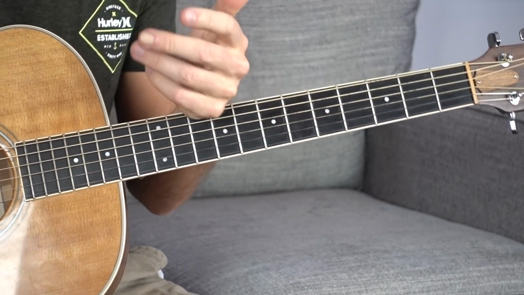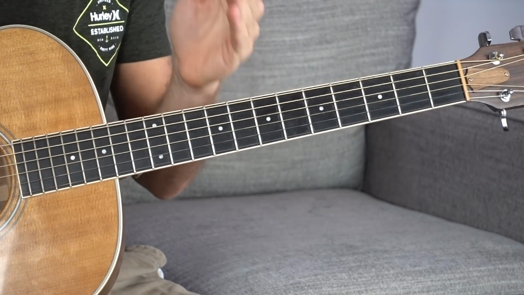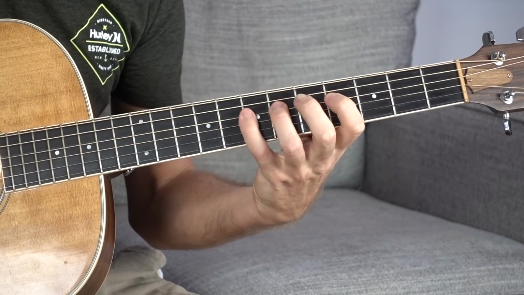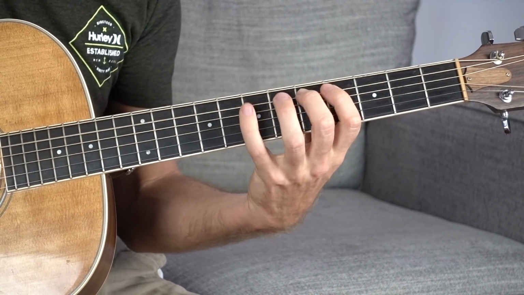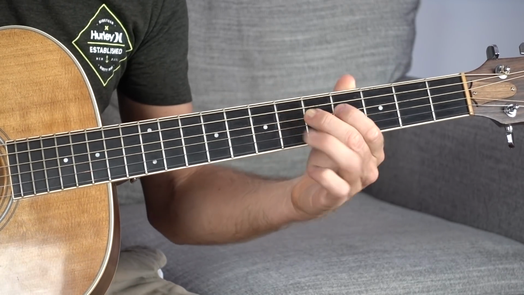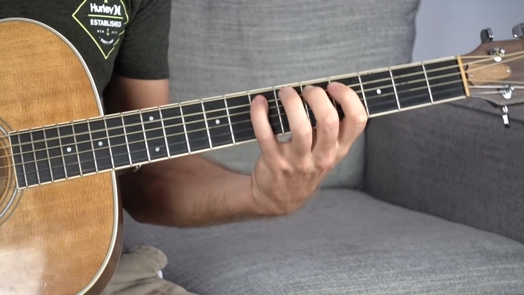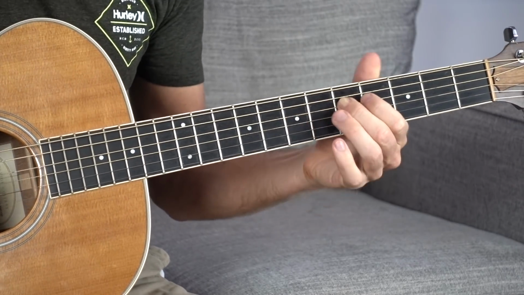So what is a dominant 7 chord? Basically, it's if you take the major scale. So here's A major. And we take that 7th note, 1, 2, 3, 4, 5, 6, 7, and we flatten it back 1 fret. So 5, 7, 4, 5, 7, 4, 5, 7.